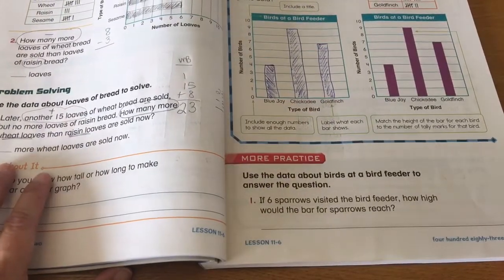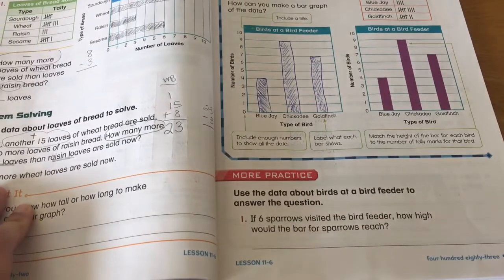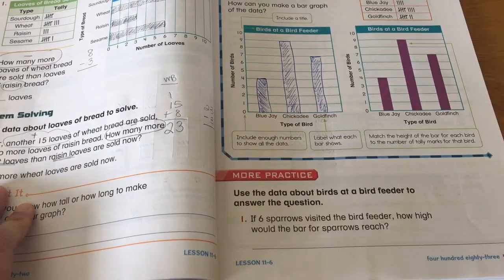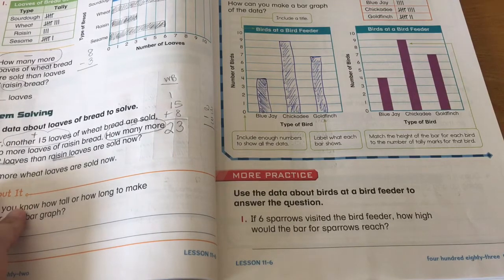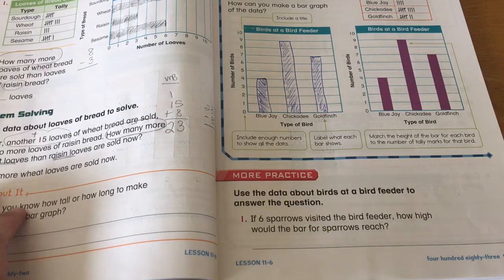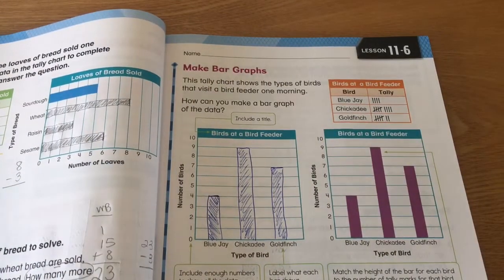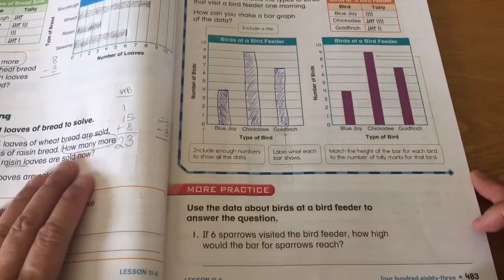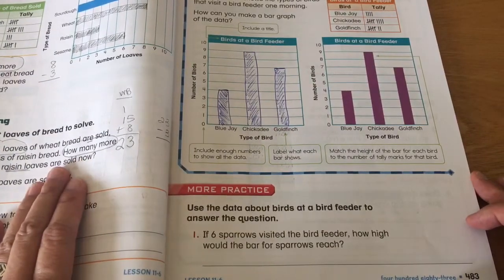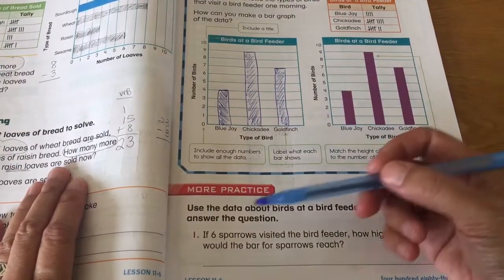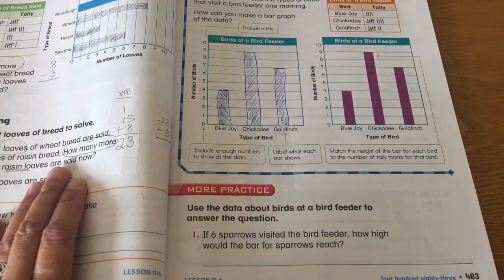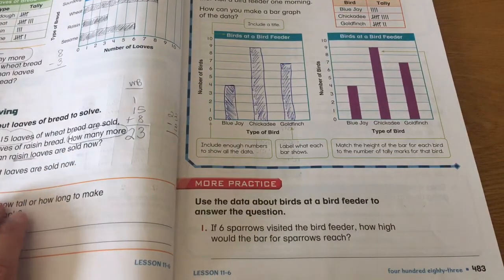Now we're going to do number 1 at the bottom using the chart. Number 1, if 6 sparrows visited the bird feeder, how high would the bar for sparrows reach? Sparrows? Was sparrows one of the birds in the tally chart? It wasn't. So that means they want me in my head to imagine a 4th bird. The 4th type of bird would be sparrow. How many sparrows did they say visited?